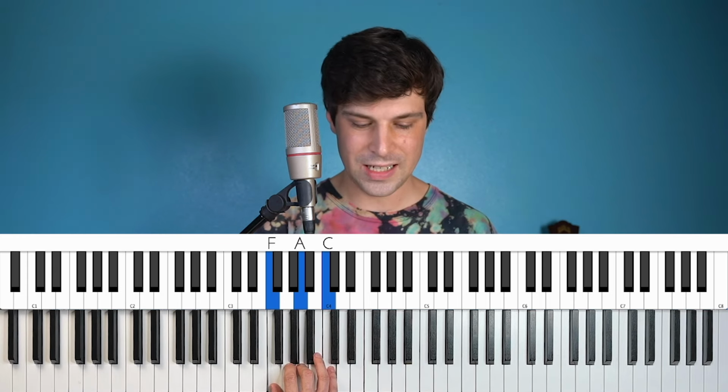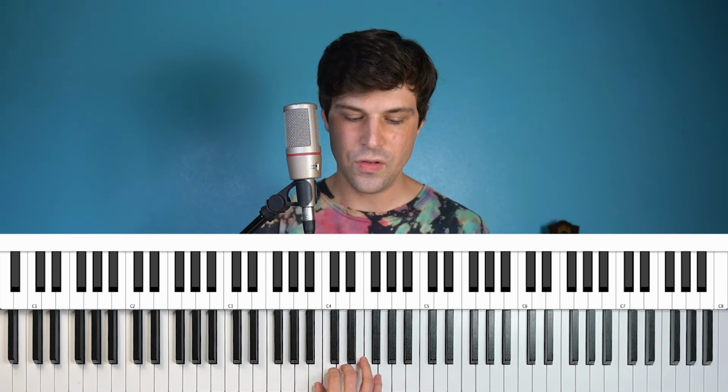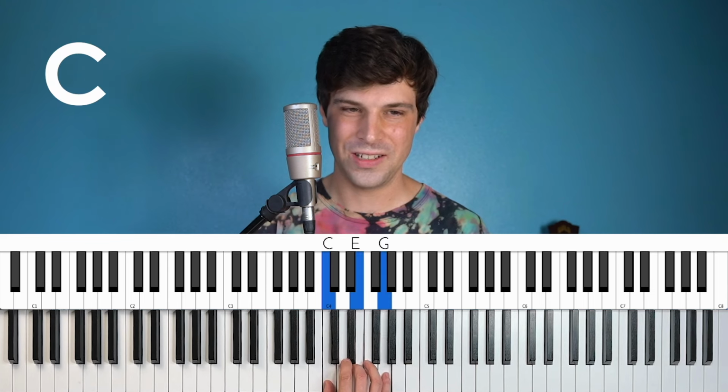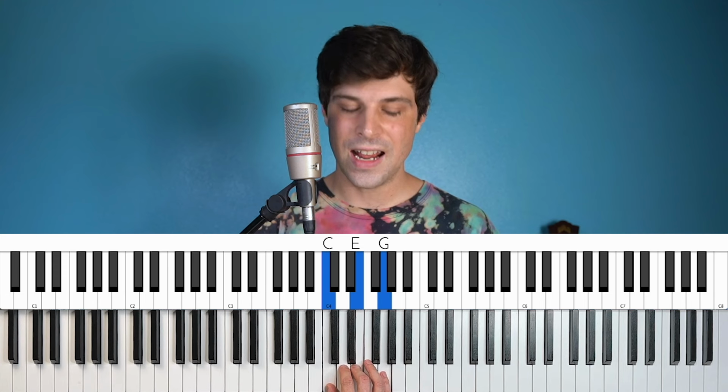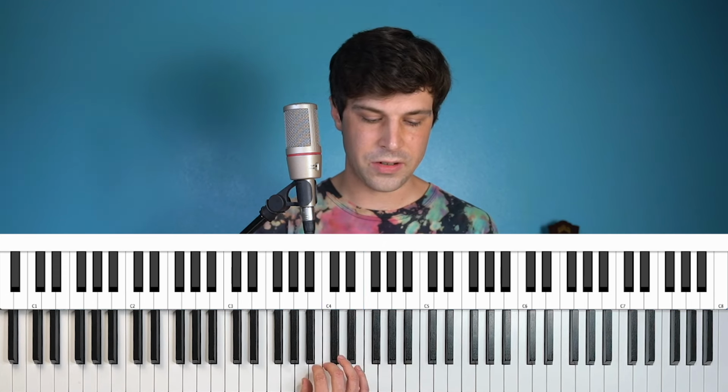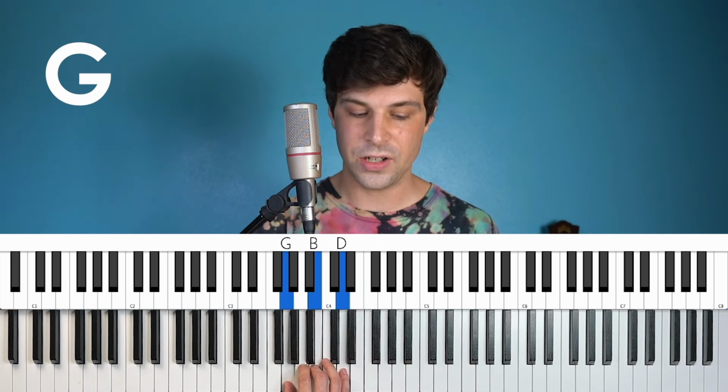Next, we're just coming up to C major, same shape. You can just kind of move your hand up here till the thumb is on that middle C. So that's also a major chord, C, E, and G. And then finally, we're gonna do a G major chord. So you're gonna come down here, thumb on G, G, B, and D.